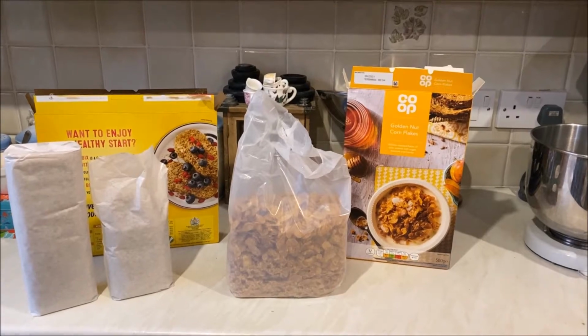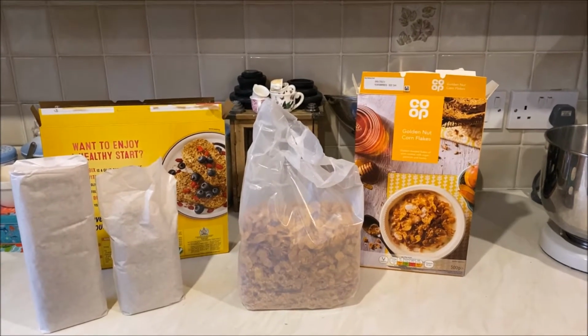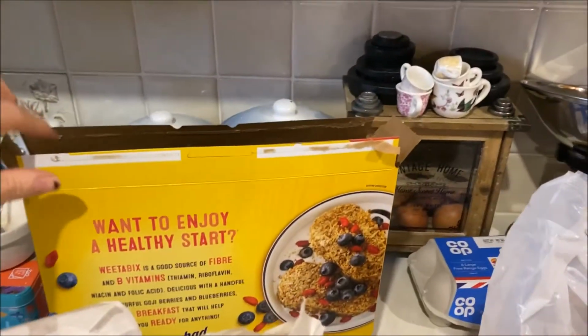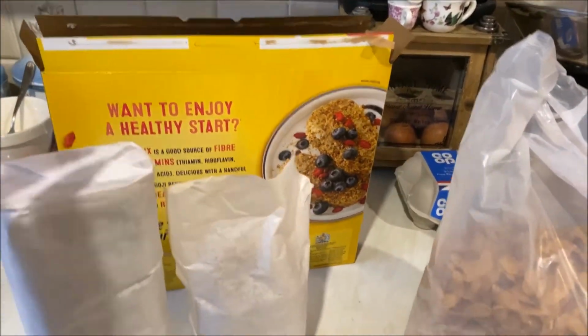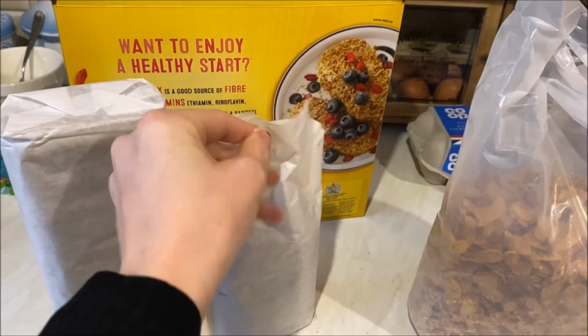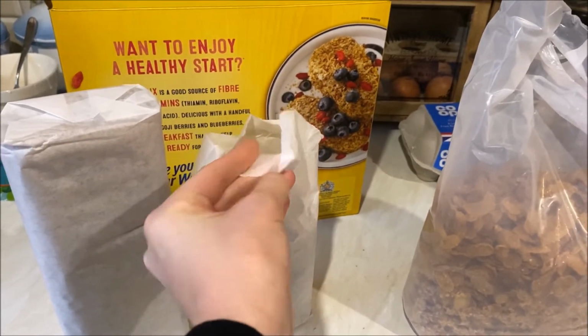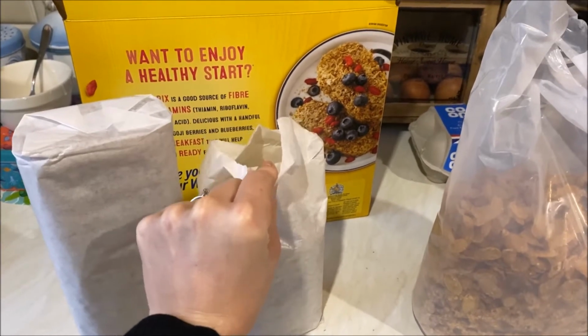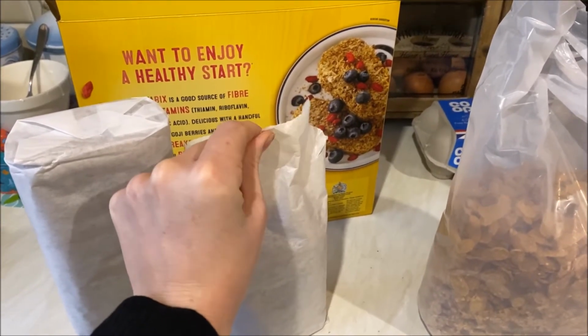So let's now look at the packaging stage of our life cycle assessment. We'll start with the Weetabix again. So the box, as we said before, is made of cardboard. It's not quite paper, it's got a shiny plasticky film on the inside. So they've done that to keep it fresh.